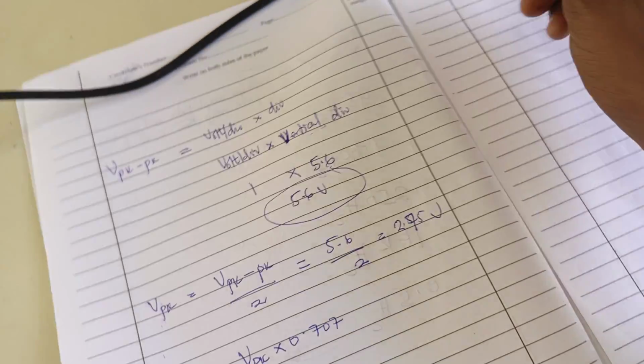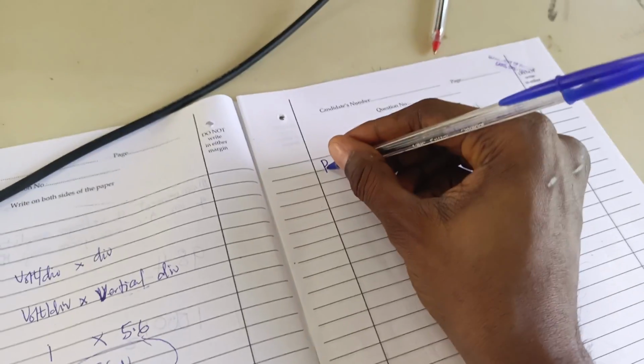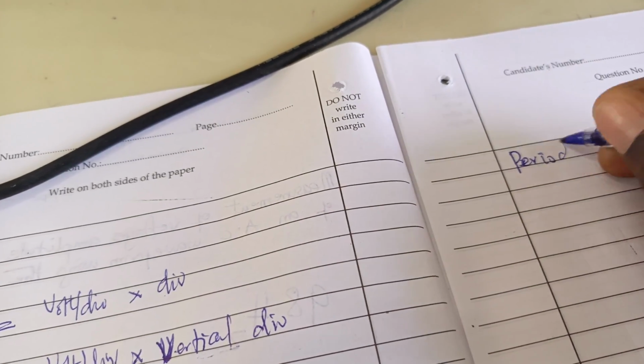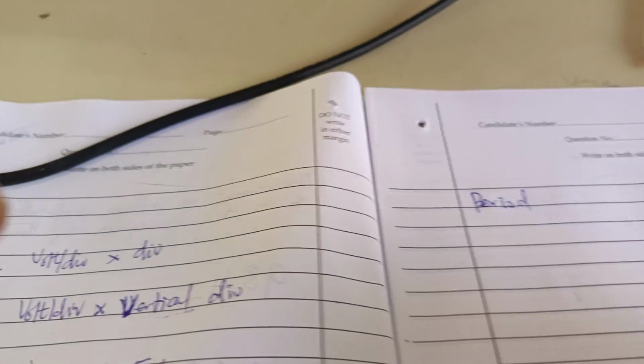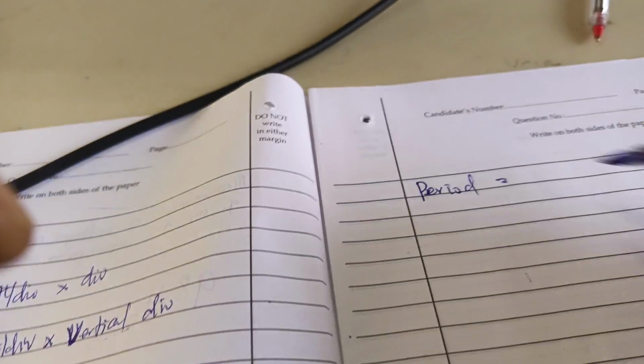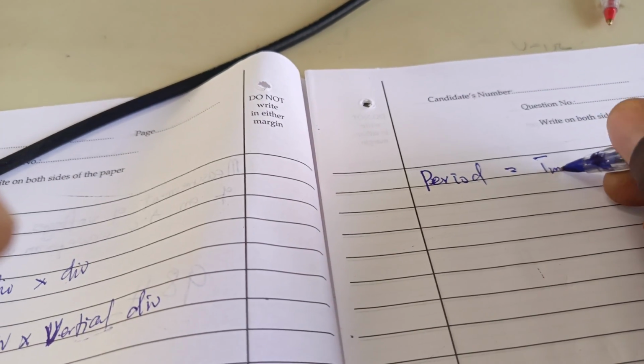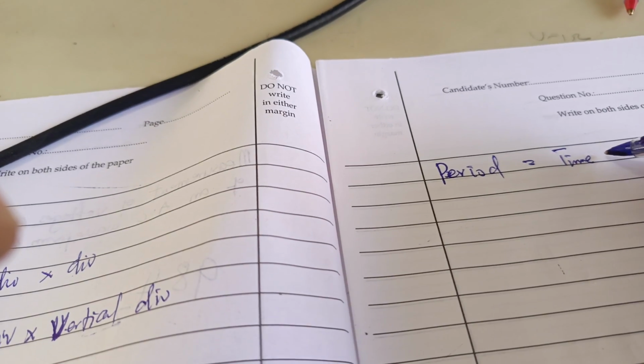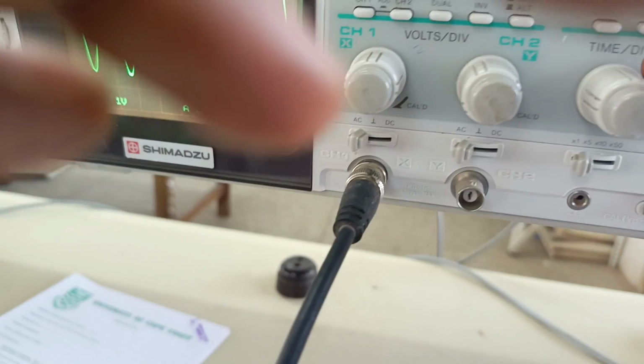Now, to find the period of this wave, the formula should use the time-base settings. The time per division is also called the time-base setting.